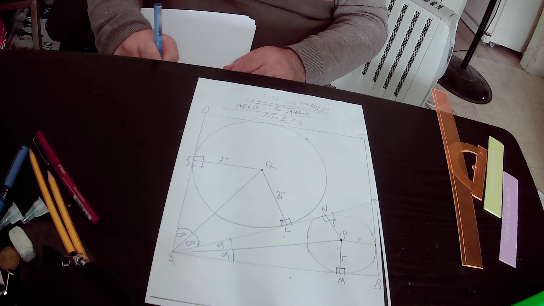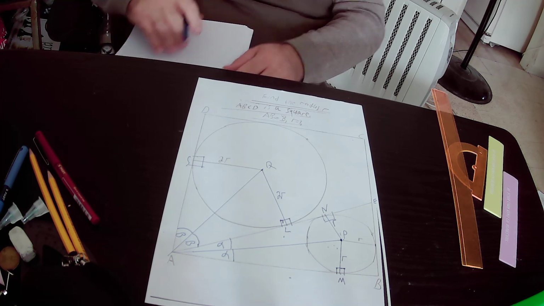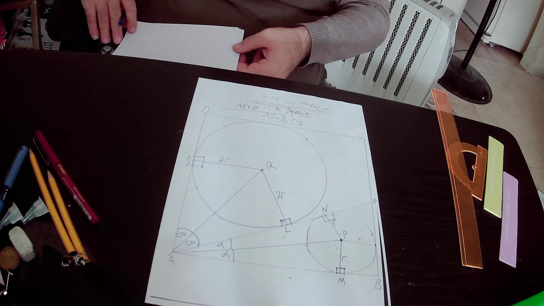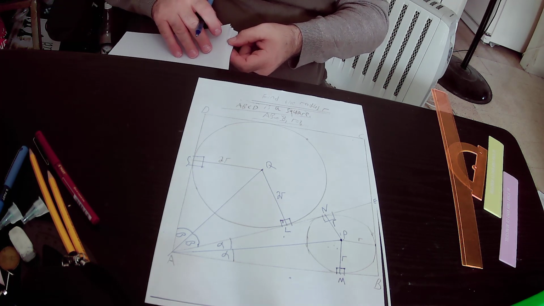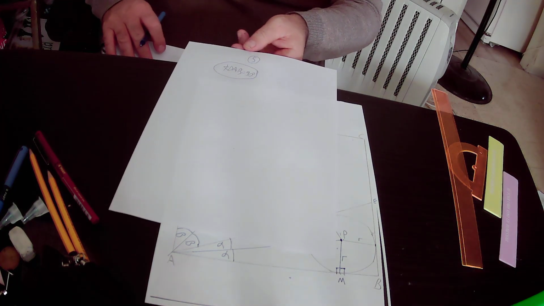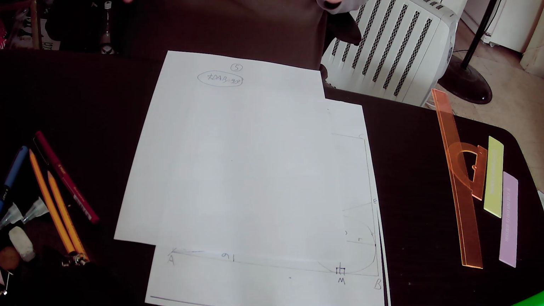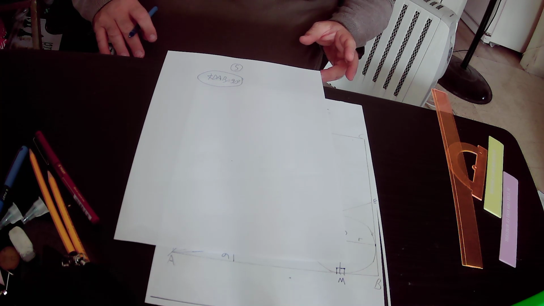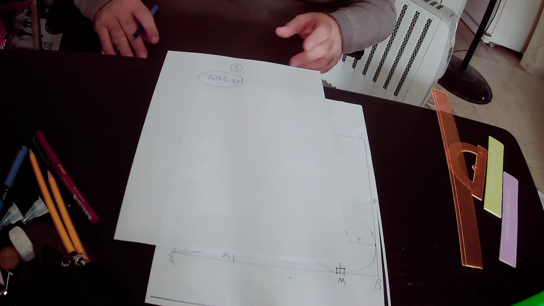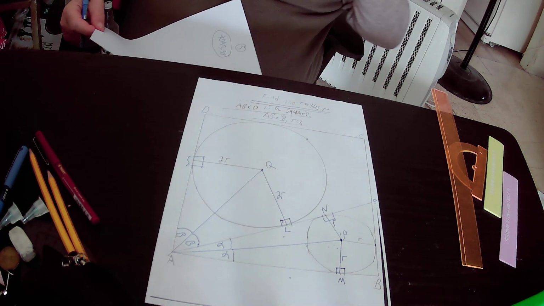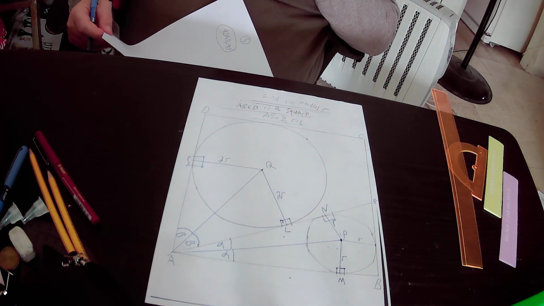It is a right angle, because all the angles of a square are right angles, they are equal to 90 degrees, so all the angles of the square ABCD are equal to 90 degrees.